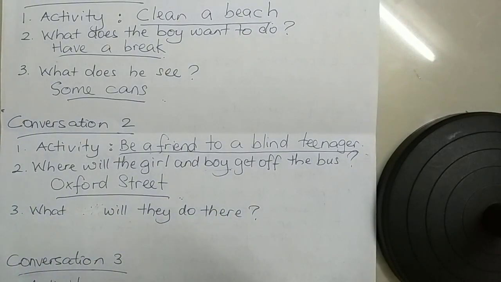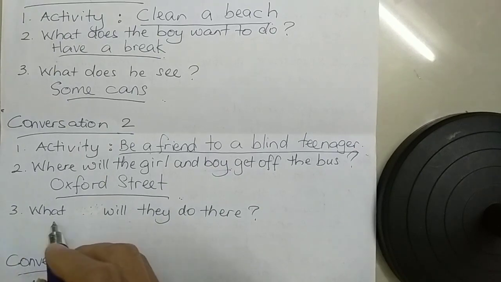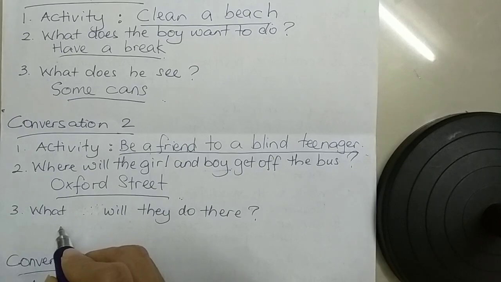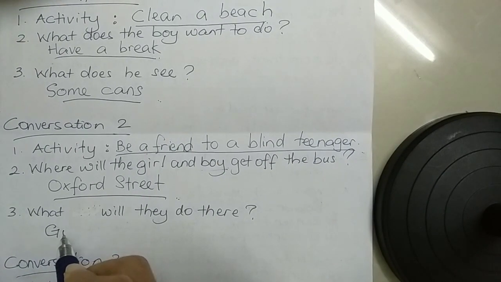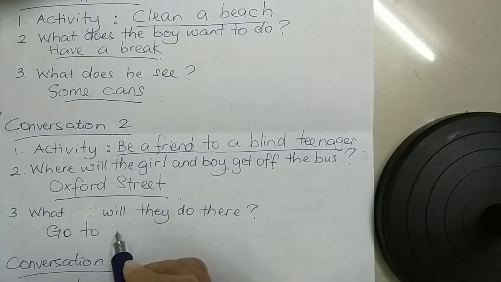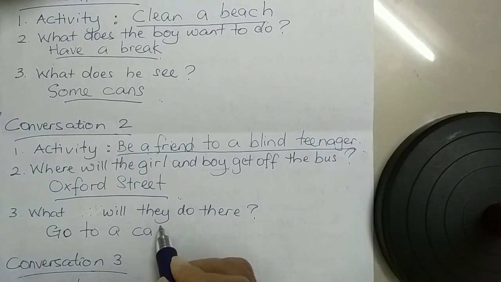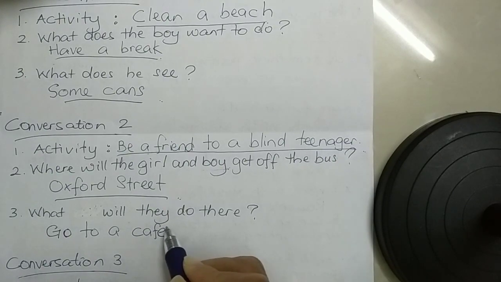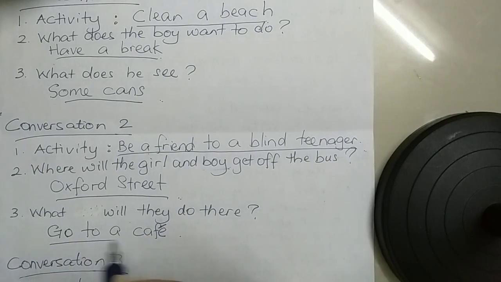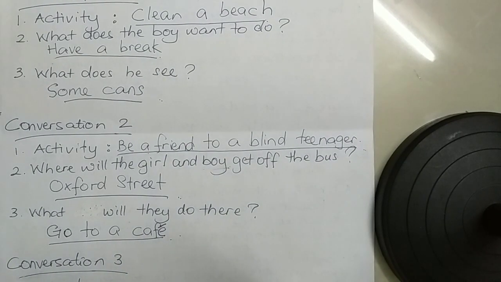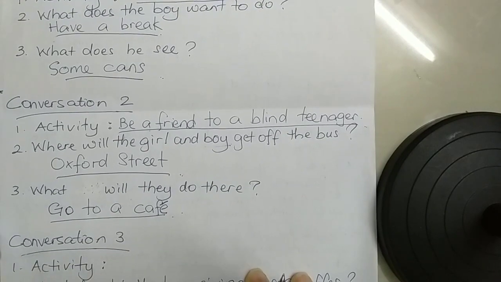And question 3, what will they do there? So the girl plans to bring John to her favorite cafe because it's got the best sandwiches in London. And yes, we write down, go to a cafe. Yes, that's it. That's the answer for conversation 2.